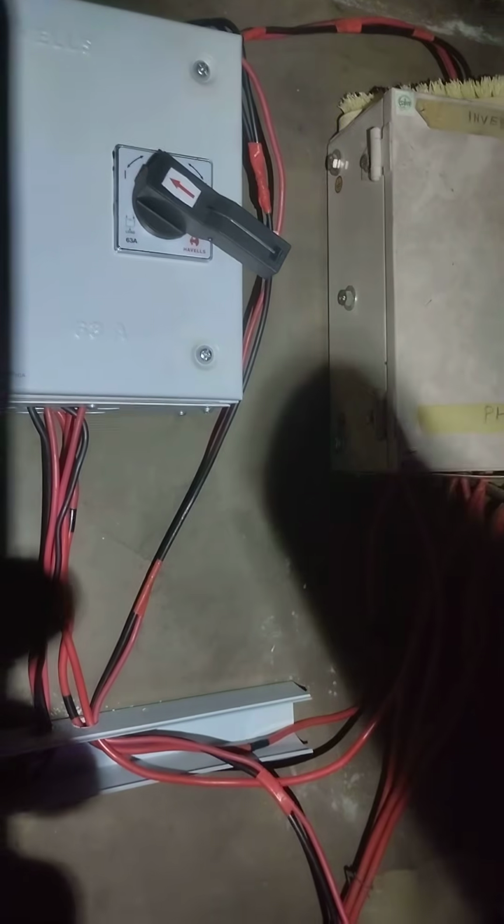If you take it to the center like this, it's on neutral. The generator is not on, and it is not on inverter. If you take it up like this, it's on inverter. Because we are also doing testing, this is neutral.